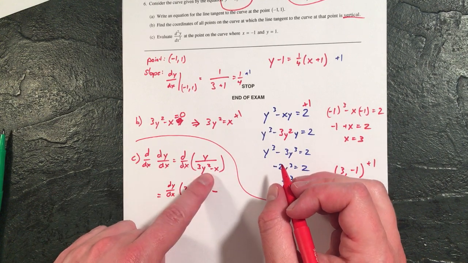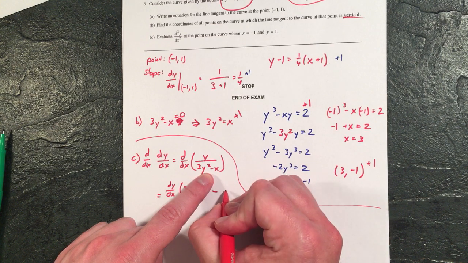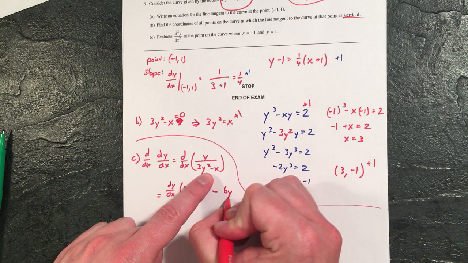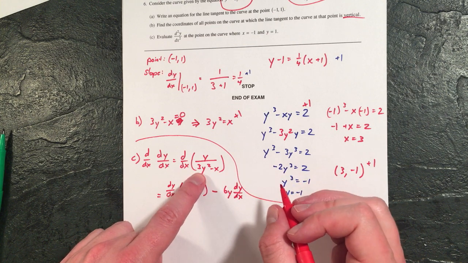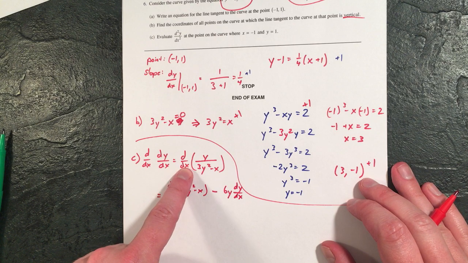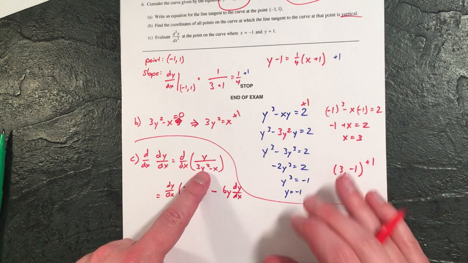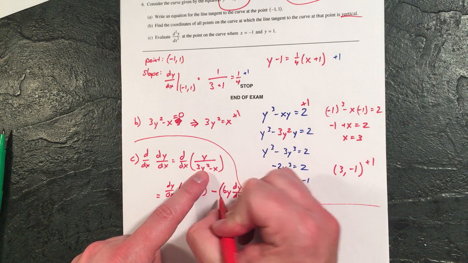Minus, we need our g'f, so derivative here of the denominator. This is 6y dy over dx, because of that chain rule in there, becomes 6y, but the derivative with respect to x, minus 1.